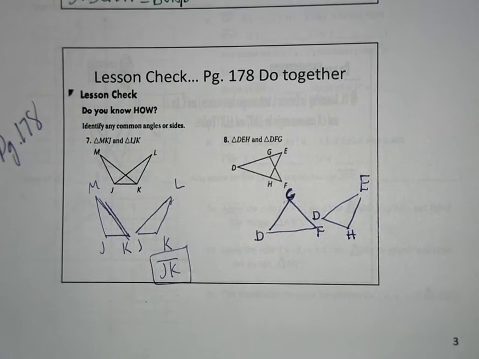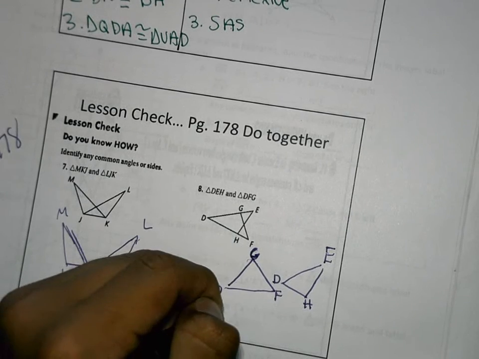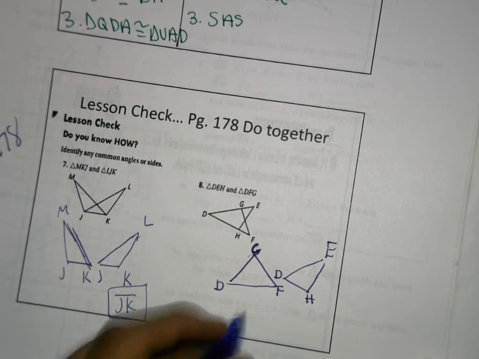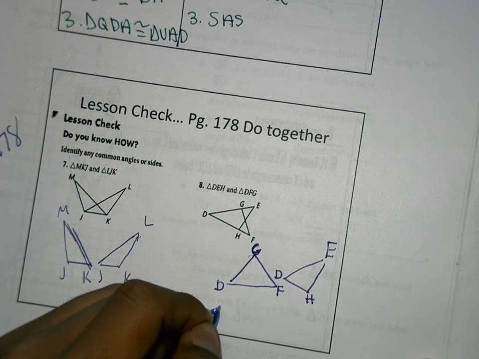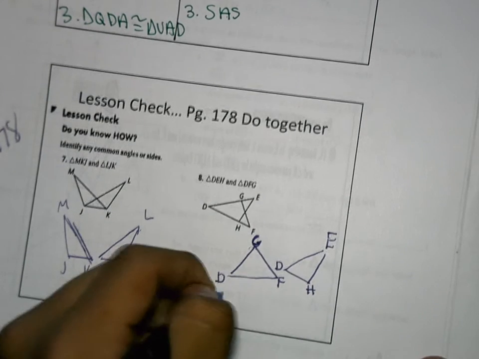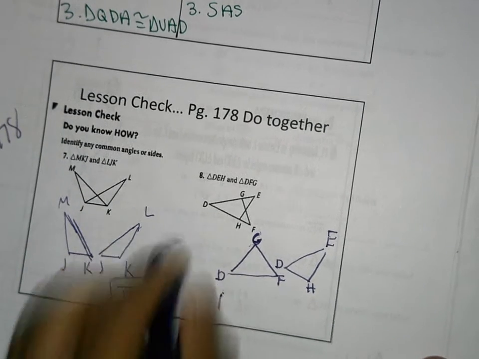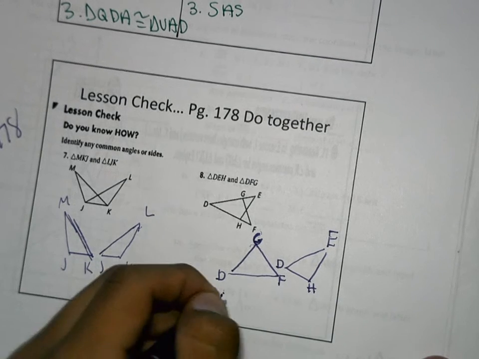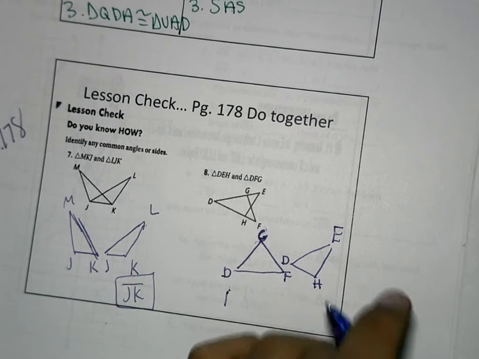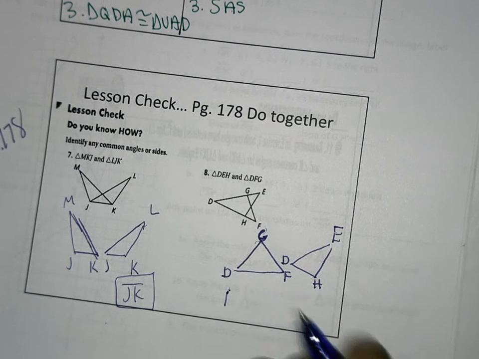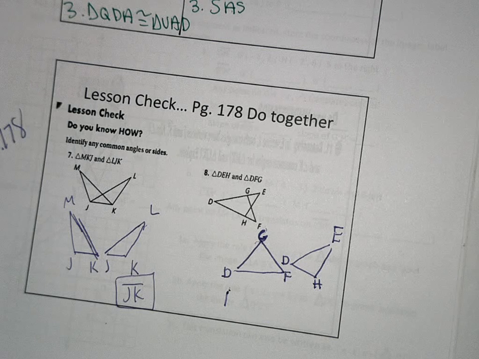All right, did they share any sides or angles or anything? No. Okay, so when you look at the letters, do they have two letters that are exactly the same? Yeah, D, in both the triangles. So this one has D-E-H, and this has D-F-G. They don't have two letters, right? They each have a D in common, but they don't have two letters in common. Like on number 7, do you see how they both had J and K in common? On number 8, they don't, but they have D in common.